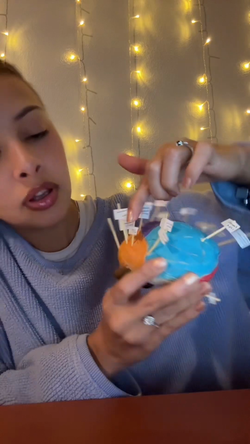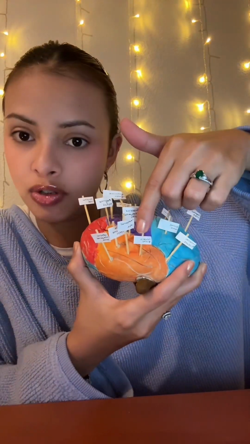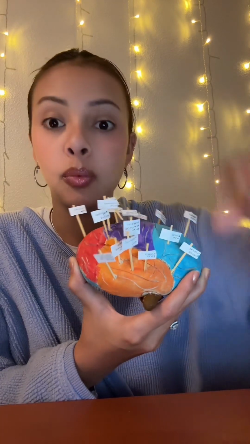Then we have Heschl's gyrus. I don't know if I'm saying that right. But when you hear something, this is the very first place that it goes to in order to begin its process in understanding what you're hearing.